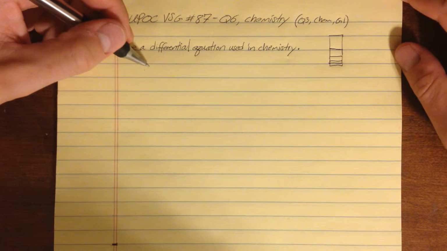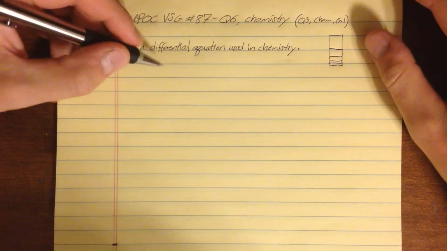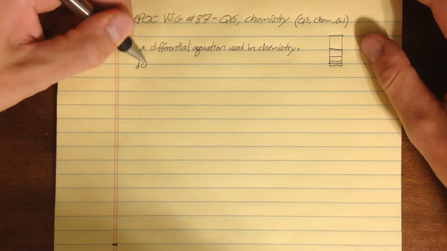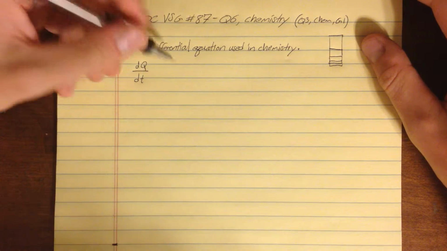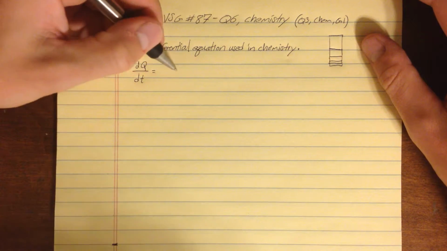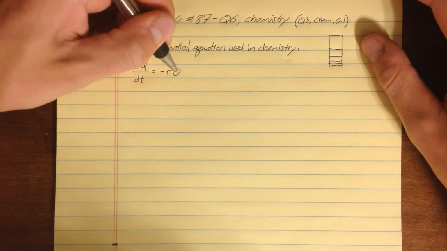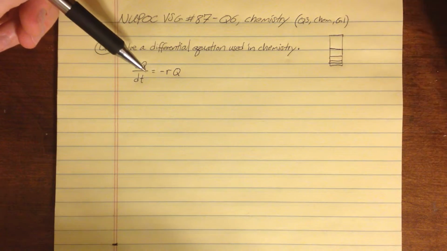So stating what I just said in math, using a differential equation, we can say that the rate of change of the amount of material, or dQ/dt, is equal to minus rQ. Q is just the amount of material left.